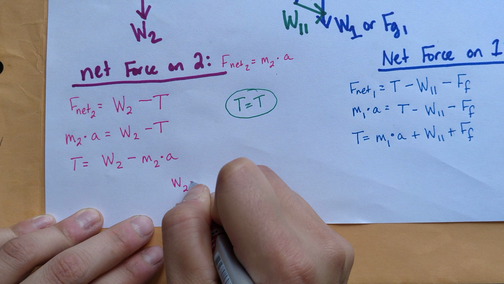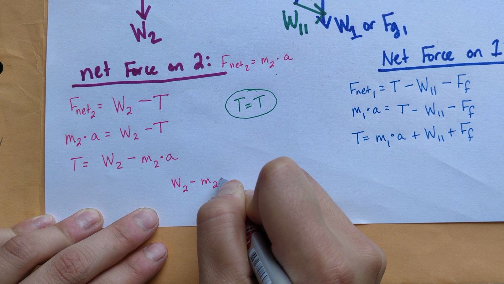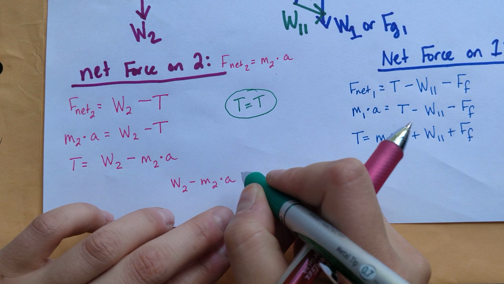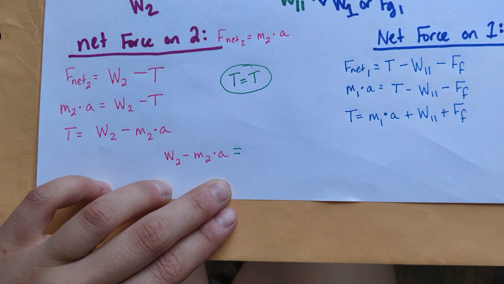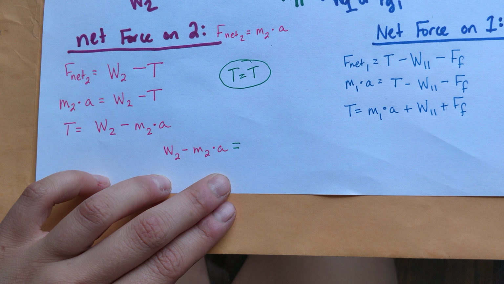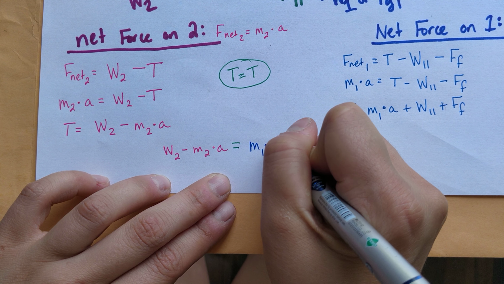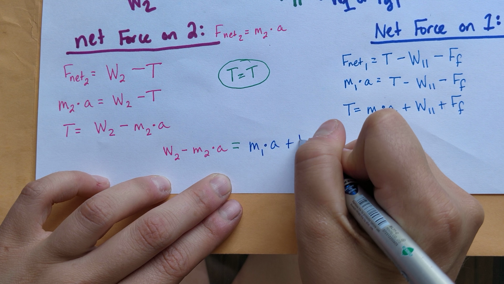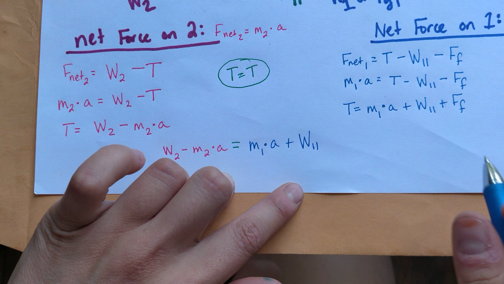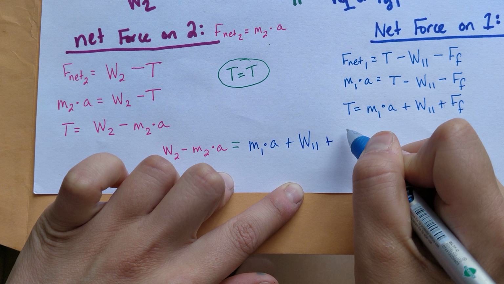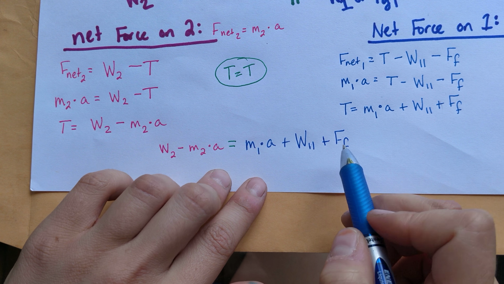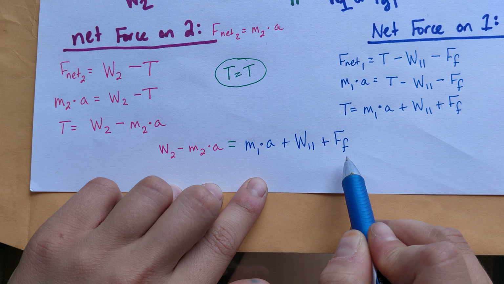We get W sub 2 minus m sub 2 times A equals m1 times A plus parallel component of weight plus the force of friction. And this force of friction is what we're trying to solve for.